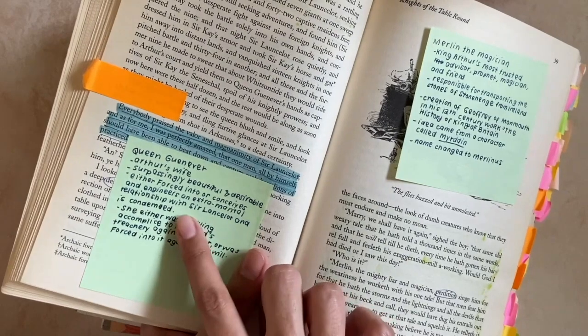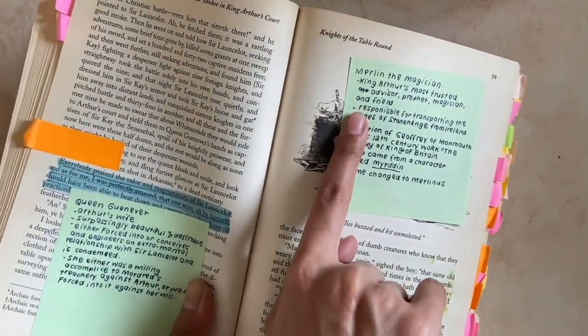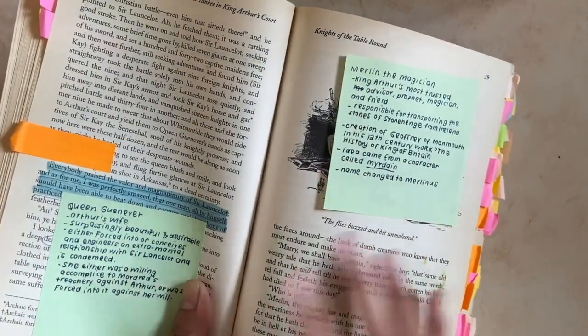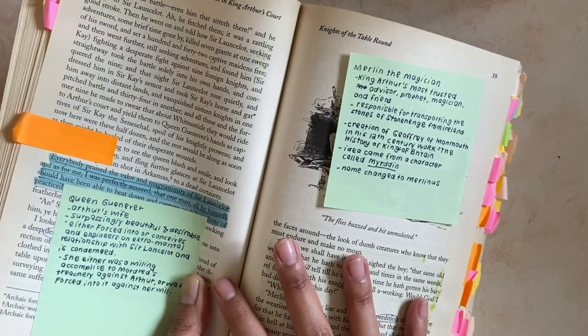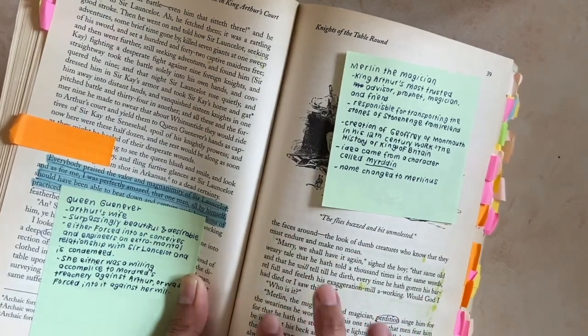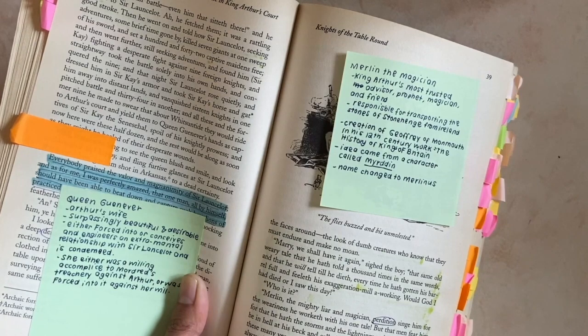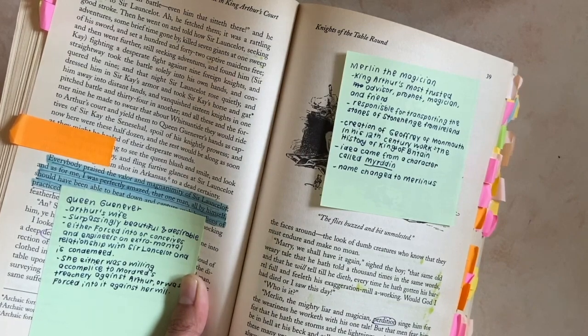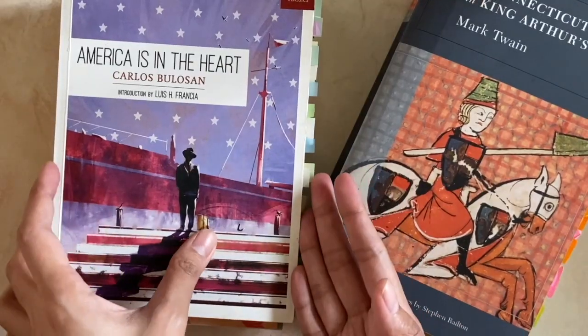I wrote the character descriptions on sticky notes and stuck everything on my book. That way, I'll have an idea as to the similarities and differences between the source material, which is the legend of King Arthur, and the plot and characters of Mark Twain's novel.